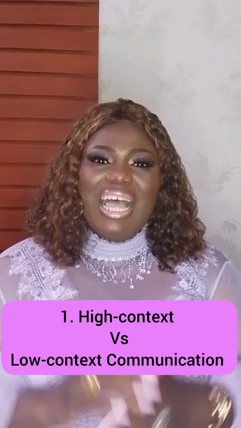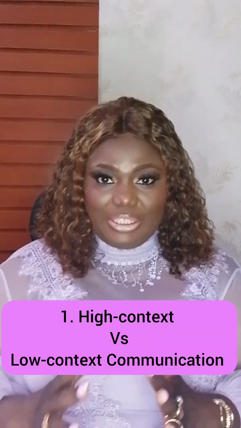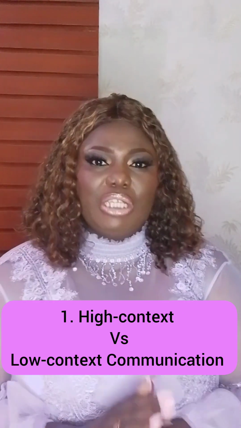Here are some key cultural dimensions that impact meetings. Number 1, high context versus low context communication. High context cultures, such as those found in countries like Japan and China, rely heavily on implicit communication, where much is conveyed through tone, gestures, and shared experiences.